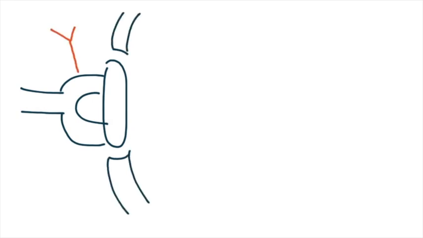In order to understand the development of conductive hearing loss in otosclerosis, let's draw our own representation of the oval window and the fissula antifenestrum. This is the stapes. This is the oval window in the lateral wall of the vestibule. Here's the stapedius tendon, and here's the fissula antifenestrum.